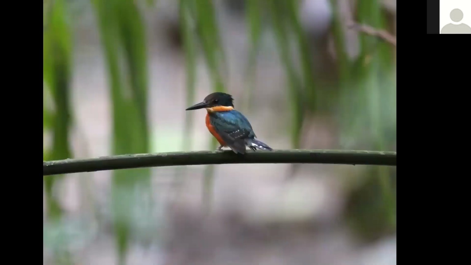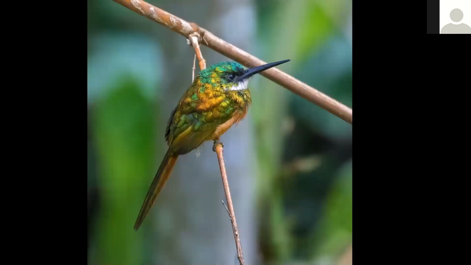And this is the American pygmy kingfisher, the most fascinating one, very, very small. This is a picture in very low light with high ISO. I'm glad that actually I got a picture of one. This is an American pygmy.